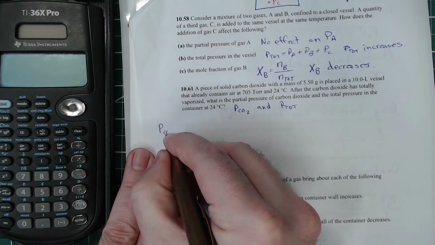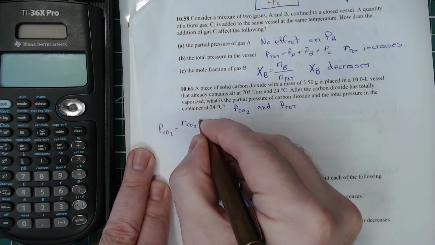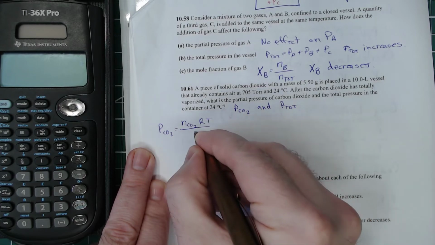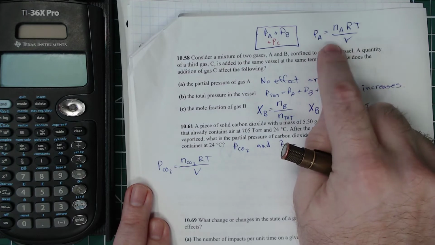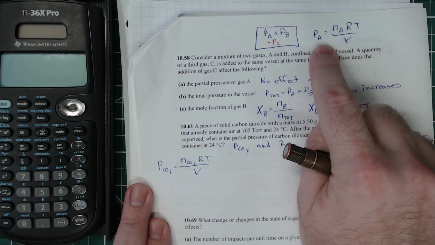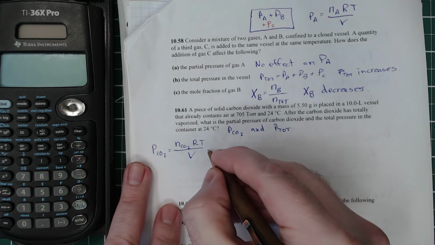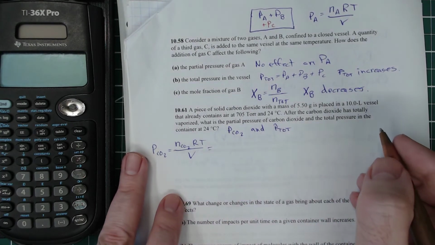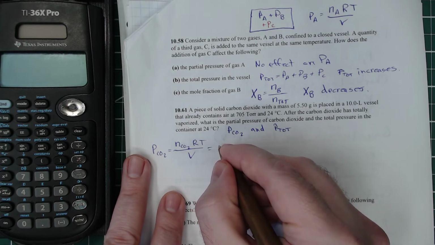Our partial pressure of CO2 is equal to the number of moles of CO2 times RT over V. Again, Dalton's law of partial pressures allows us to just use the ideal gas law and put that component in. Well, we don't know the number of moles of CO2, but we do have the mass, and we can convert from mass to moles using the molar mass.